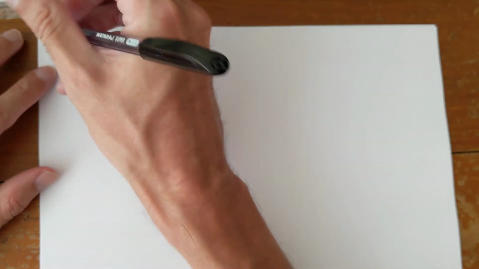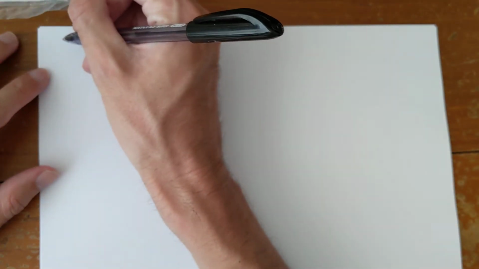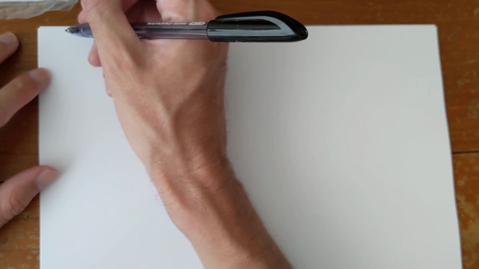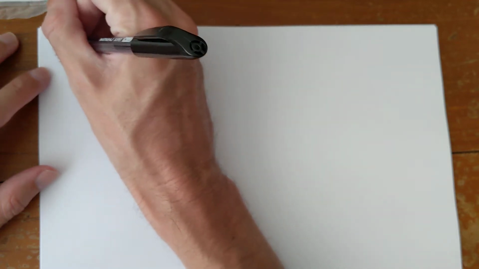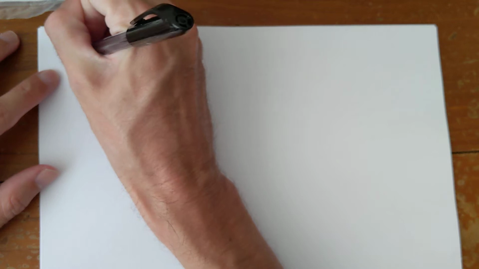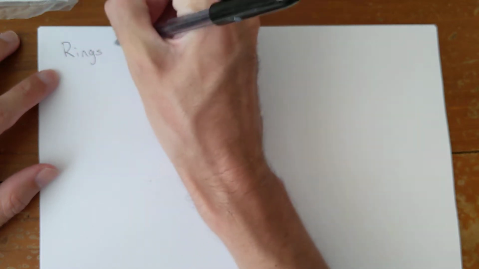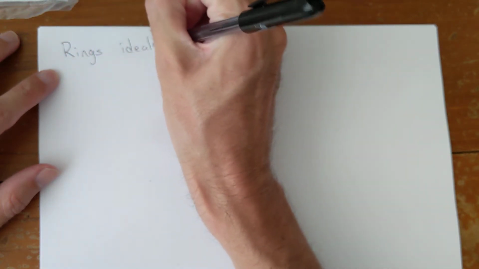so we're talking about rings these days. So let me just remind you about what a principal ideal is. So we're talking about rings, ideals, and things like that. So a ring, let me try and fix this focus.